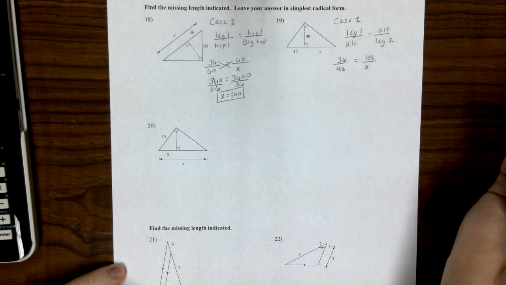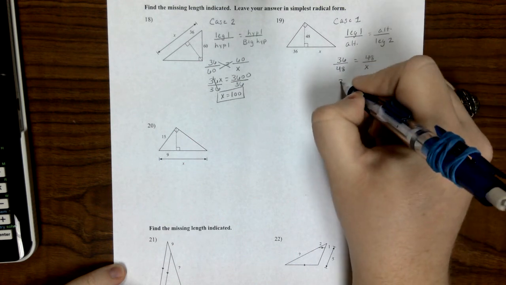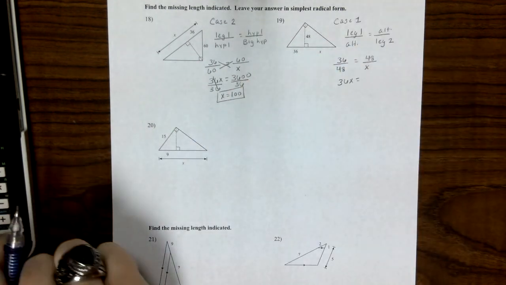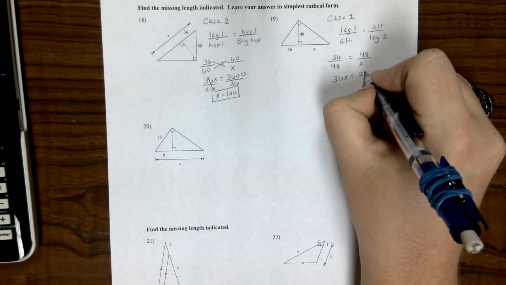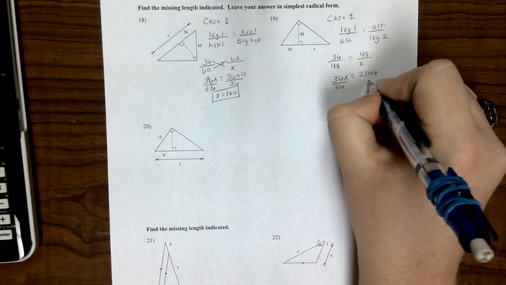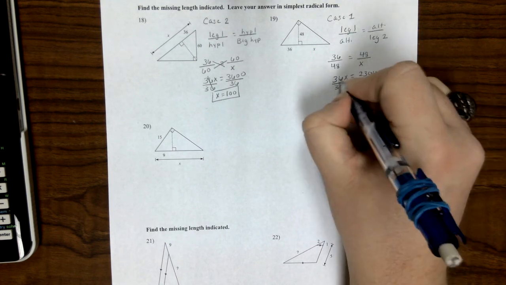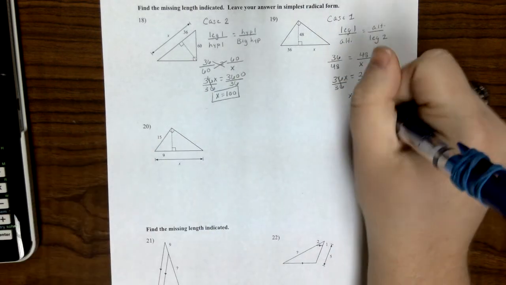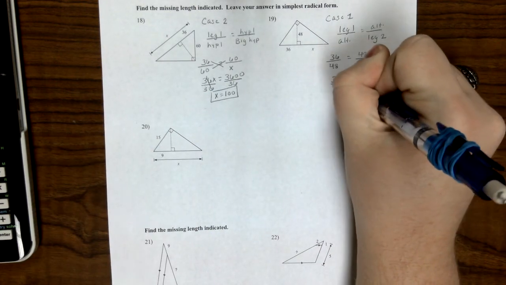That's what we're trying to find. Cross multiply again. 48 times 48 is 2,304. Divide by 36. X is 64.